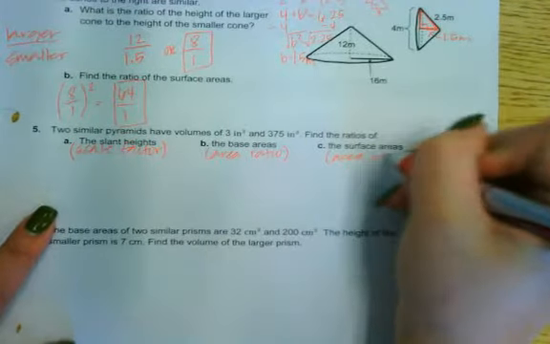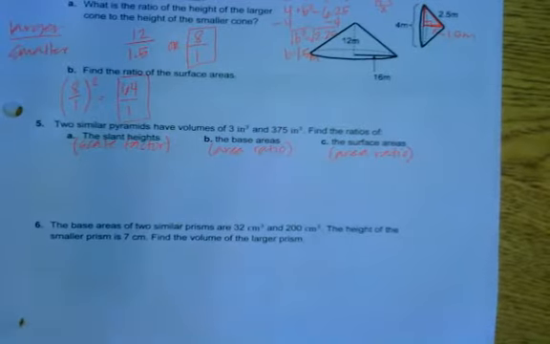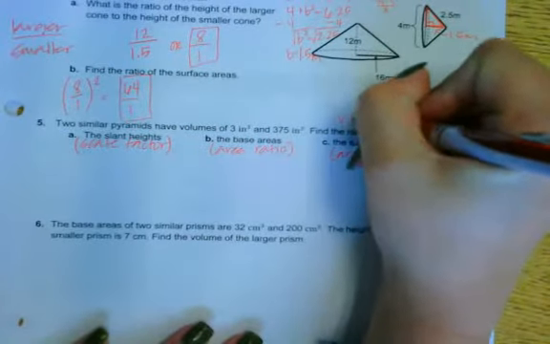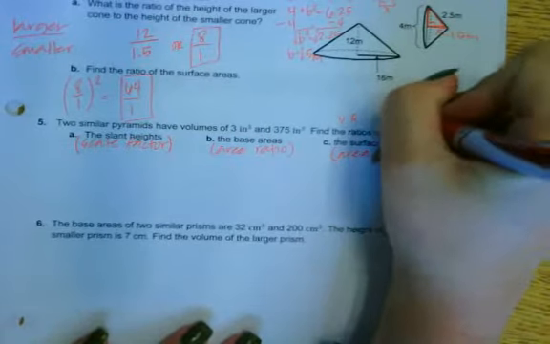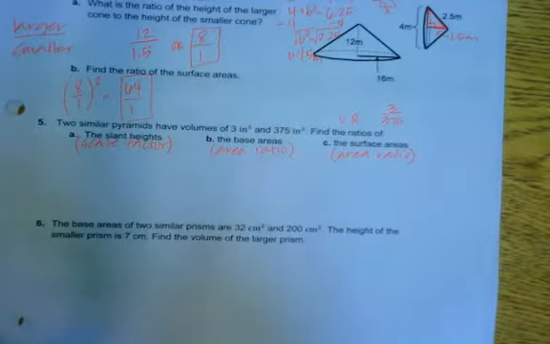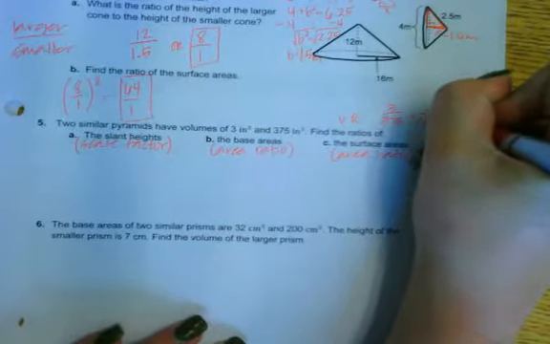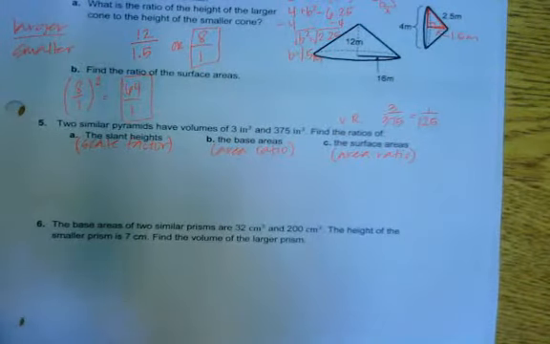Where are we currently? Volume. So we have our volume ratio, which is 3 over 375. Is that simplified? No? What does it simplify to? 1 over 125. Then what? Is that the scale factor, 1 over 125? How do we find the scale factor?